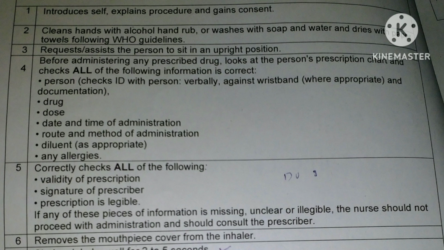We should verbalize that all this information is complete and it's a valid prescription, so I'm happy to proceed with the procedure. Then we should explain the procedure to the patient. Ask them, are they in a comfortable position for the procedure? Always make sure that they are ready. We already checked the prescription, it's complete, so we will start with the procedure.